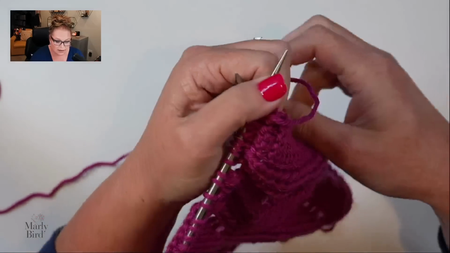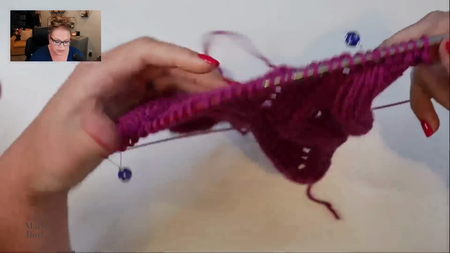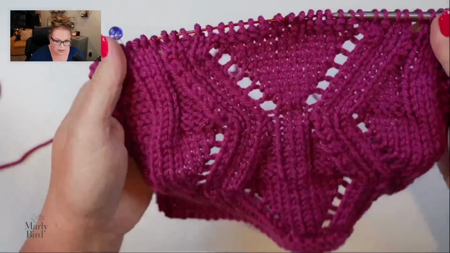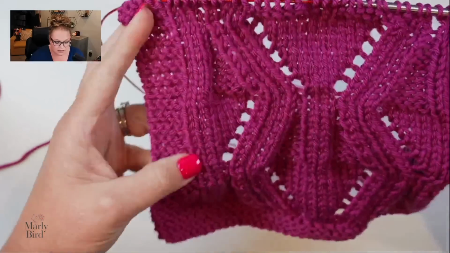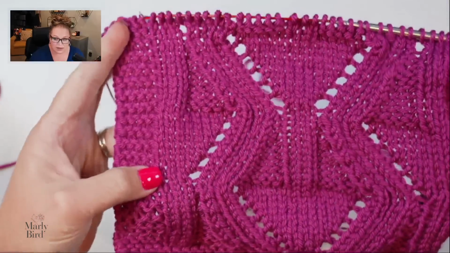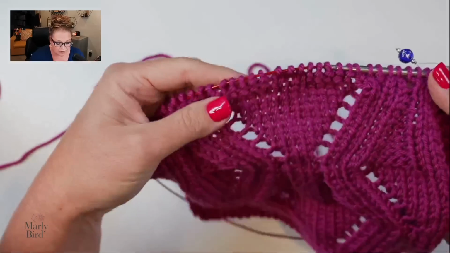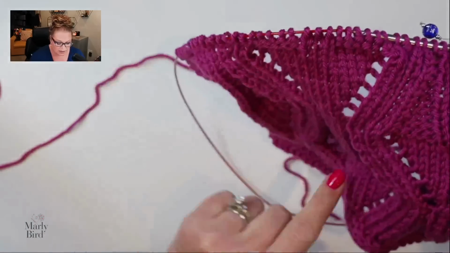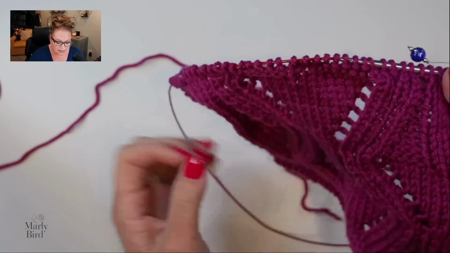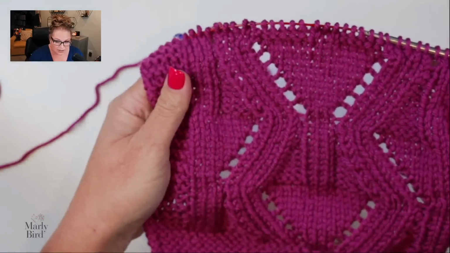And with that, we have finished row 22. I'm so in love with the way this stitch pattern looks. You can see that the reverse stockinette right up here in our diamond area is starting to take shape, and you get a really great look.